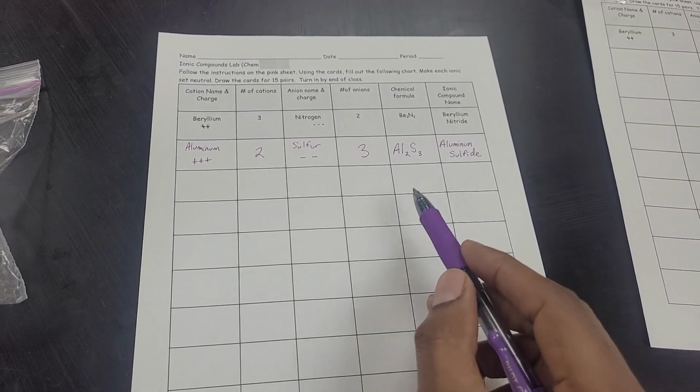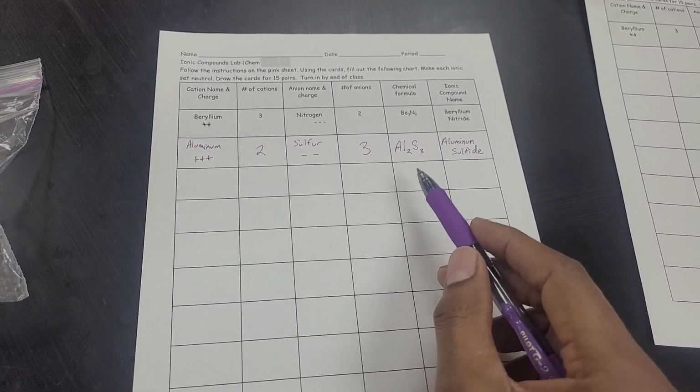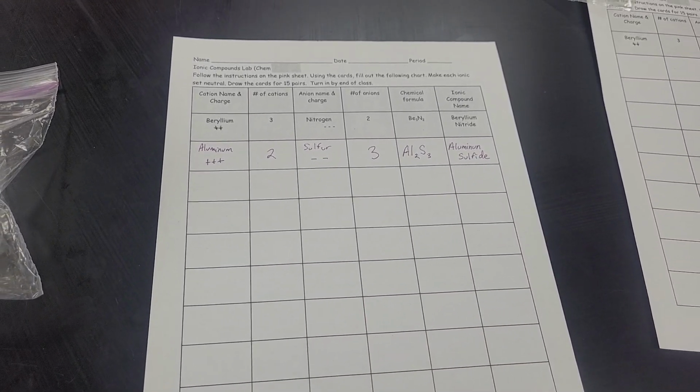Once you have filled this out, feel free to go on Google to double check your work to make sure that your formulas and your names are correct. But don't just look up the formulas without having done it first, because that's not going to help you. Good luck.